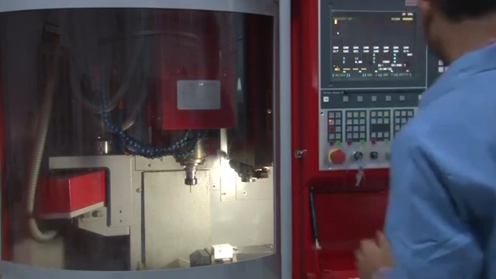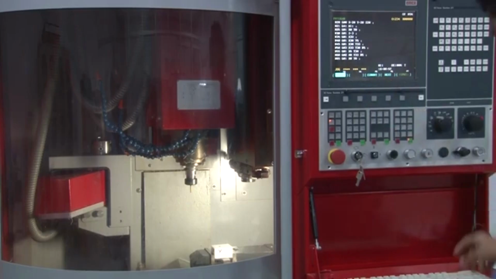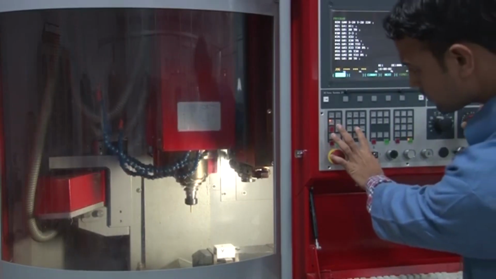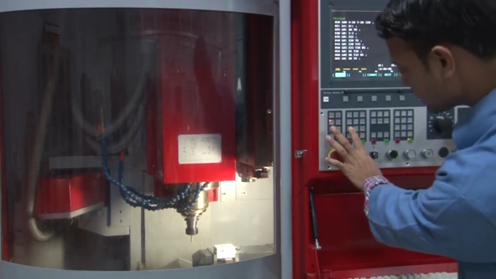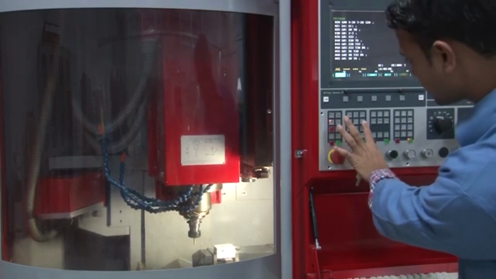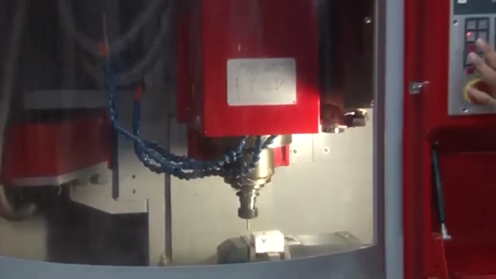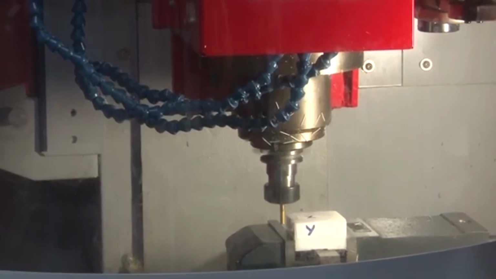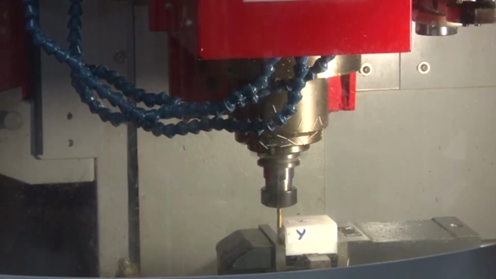You can see in the jog mode, it will go slowly from the reference point. It will go to the z and the x and y coordinates as per the program given there. And it will come to the 0 point, where it is just touching the workpiece.